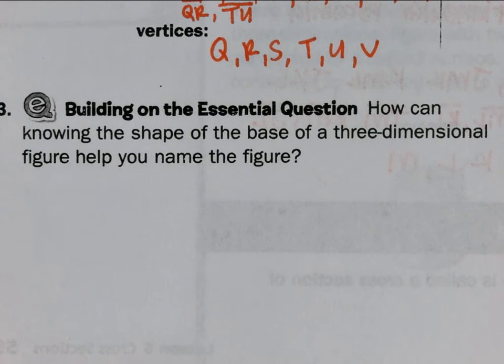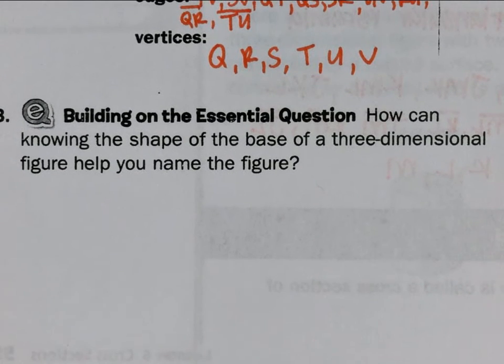Okay, so if my base is a rectangle, what does that tell me? Then it would be a rectangular prism or pyramid, right? Because the name of the shape is associated with the name of the base. Yes, associated with the name of the figure, right?